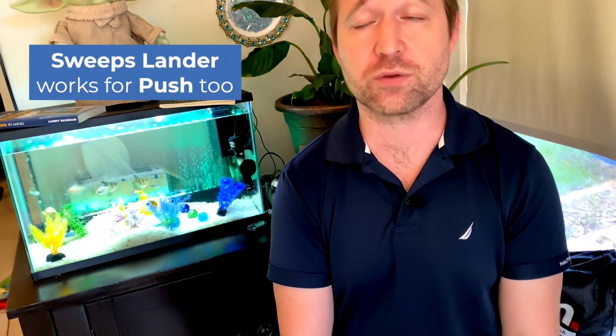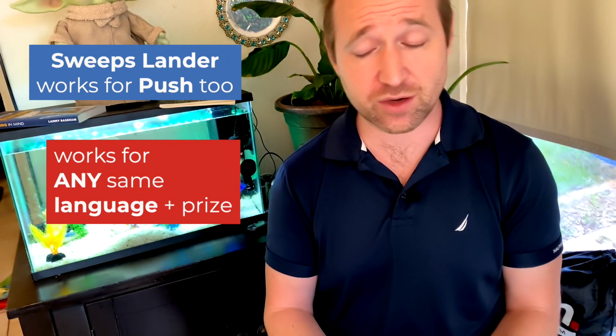And this lander will work for almost any French sweeps offer that we want. So you can reuse that lander on hundreds, thousands of campaigns without having to re-upload and set it up again.